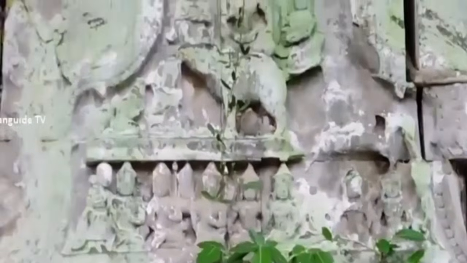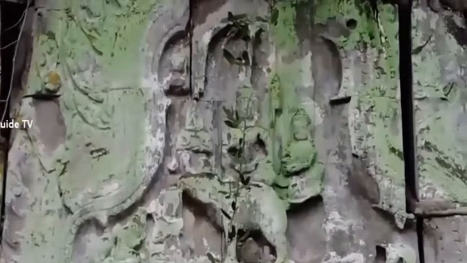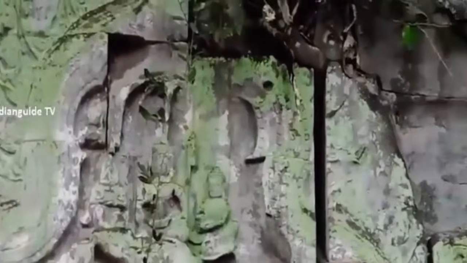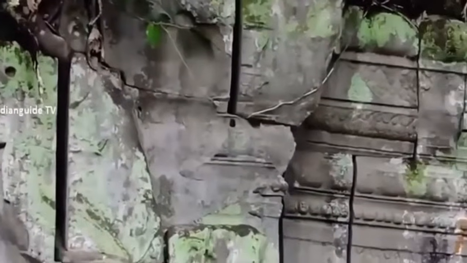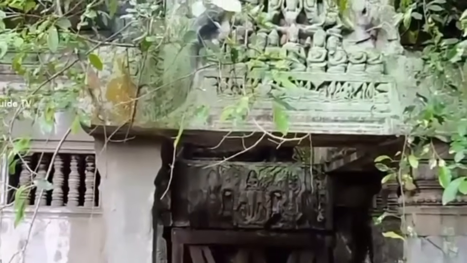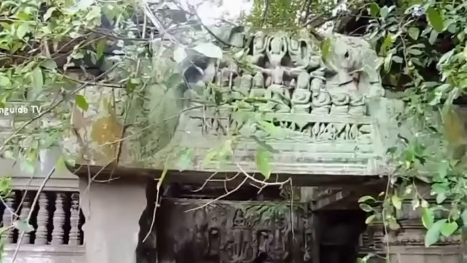Beng Mealea is located in the following administrative divisions: Village, Beng Mealea Village; Commune, Beng Mealea Commune, also spelled Beng Mealea; District, Svai Lu District; Province, Siem Reap Province. The temple is situated about 65 to 70 kilometers east of Siem Reap town.